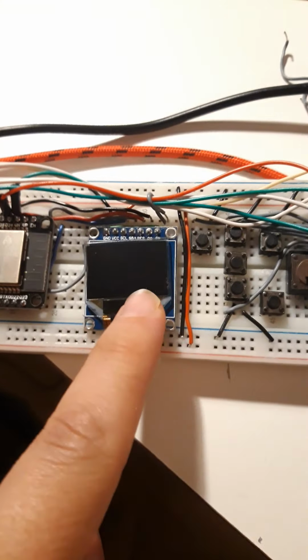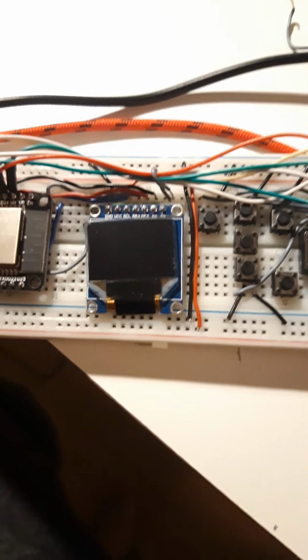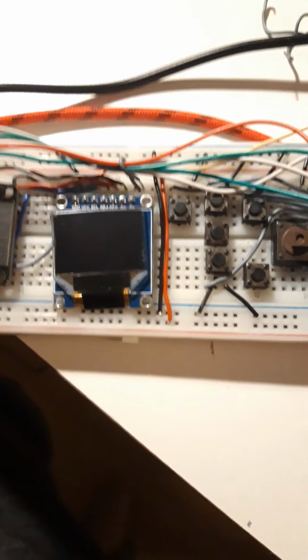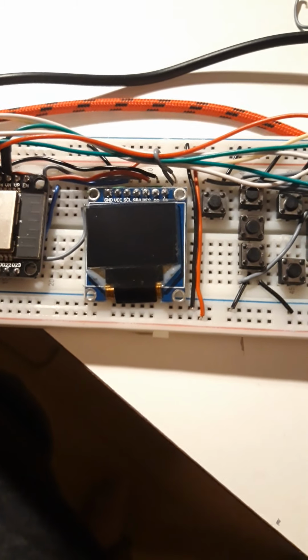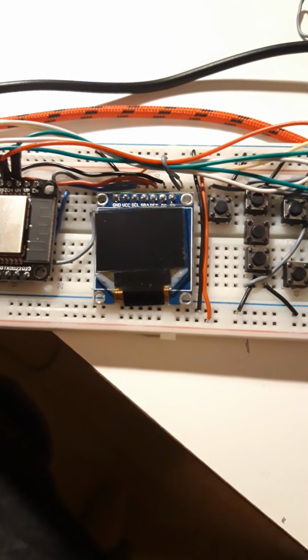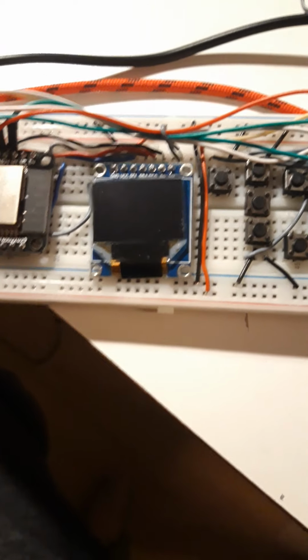Right. So this is the thing. You can log on to Wi-Fi on this. Also, it logs on automatically when you first have logged on once. It will detect the Wi-Fi that you've logged on, and it will log on automatically. And you can write messages from this through the broker to the platform that I will show you in a second.